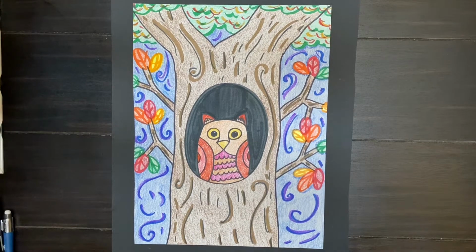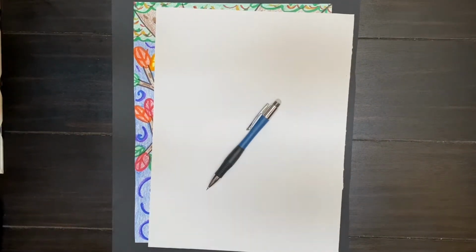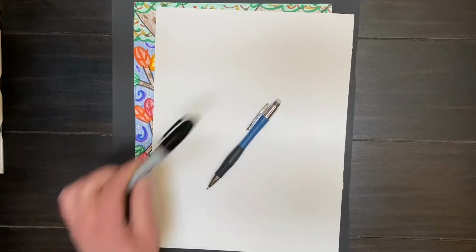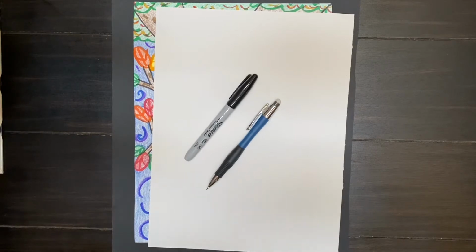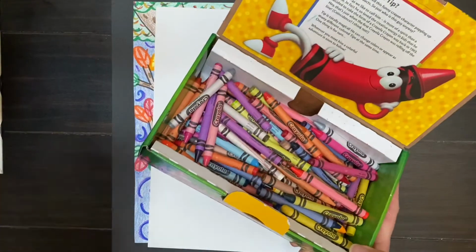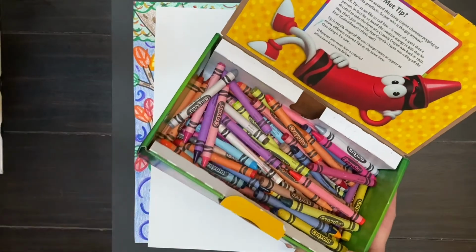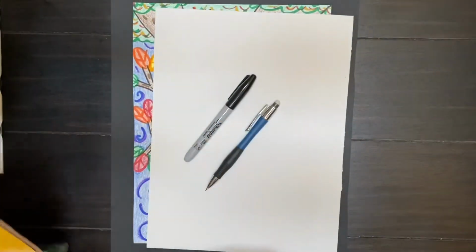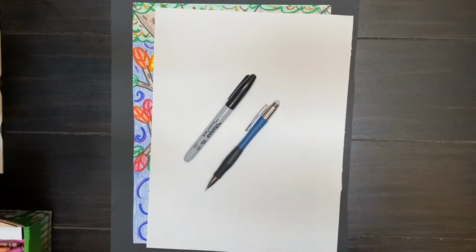What you need for this lesson is a white piece of paper, any size will do, a pencil for drawing with an eraser in case you make a mistake. If you'd like to outline your picture before you color, you need a black marker of some sort. Remember, it does not have to be permanent. A regular black marker works just as good. You need some crayons for coloring, and some markers if you choose, and of course colored pencils if you'd like. It's always up to you what materials you pick for coloring in your project.